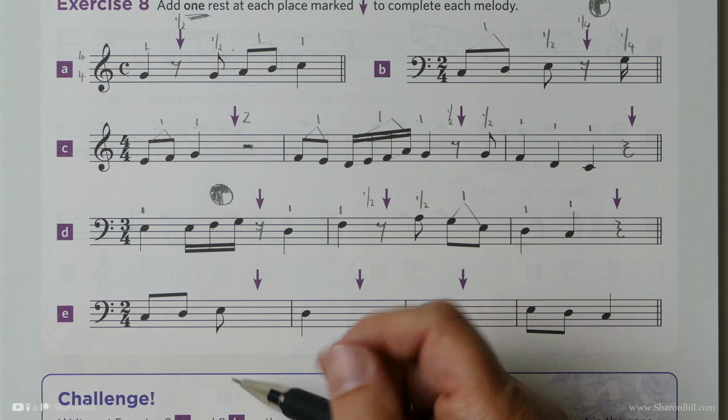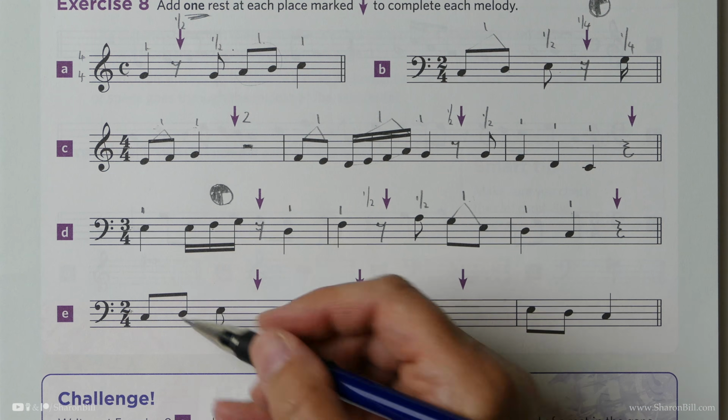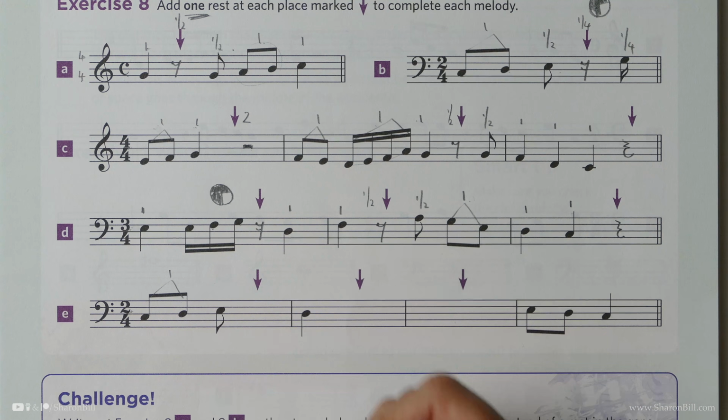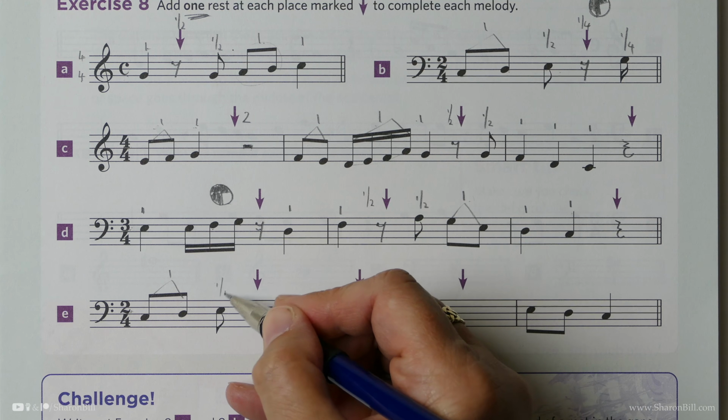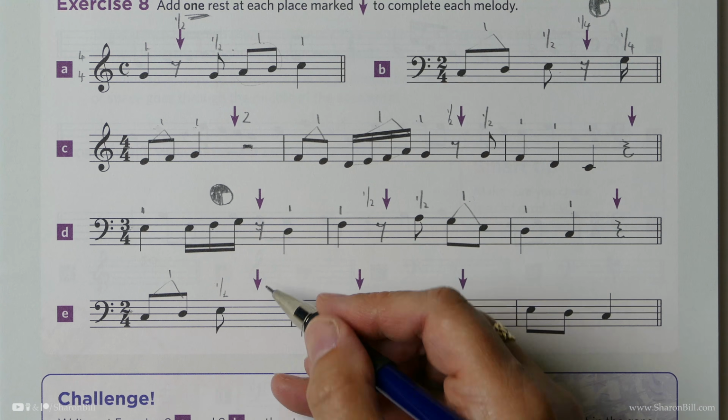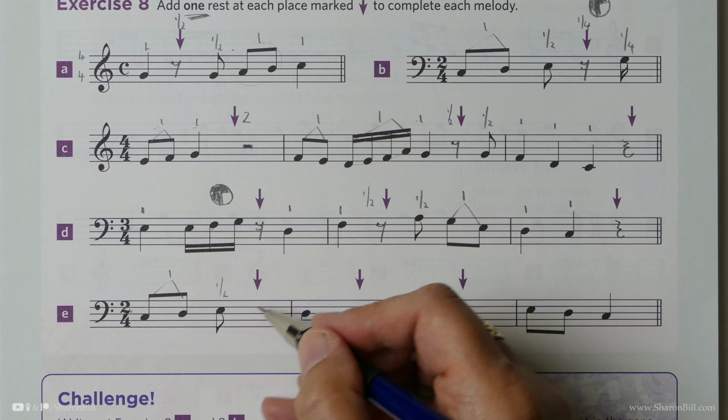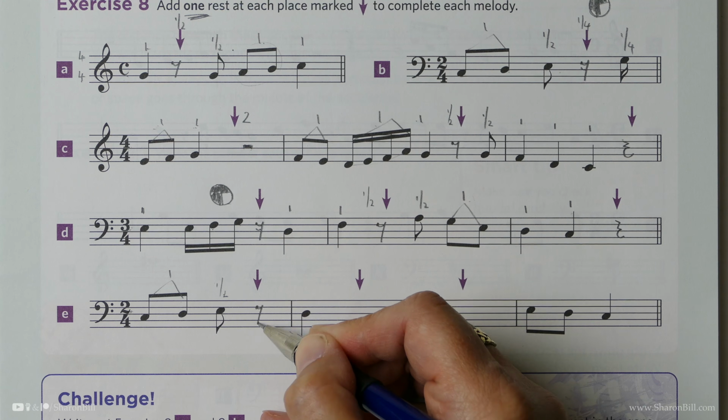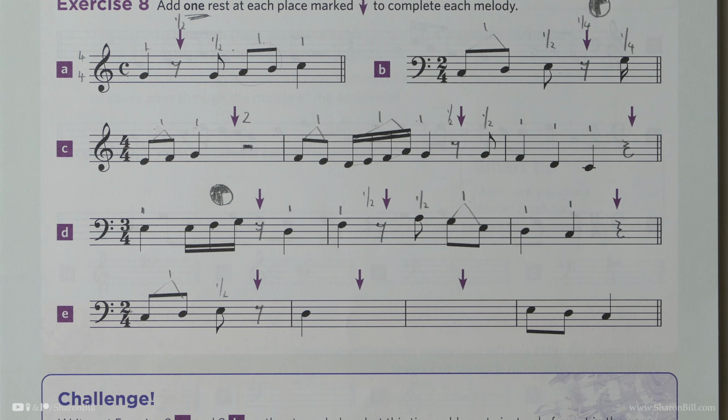And then finally, we should be adding to 2 beats per bar. Half plus half is 1. We've got half a beat, so we've got 1 and a half, we should have 2, we're half a beat missing. There's our quaver rest.